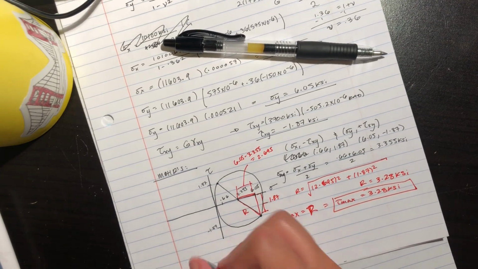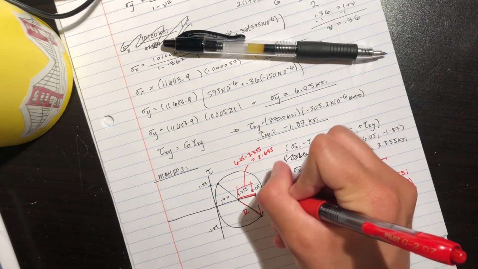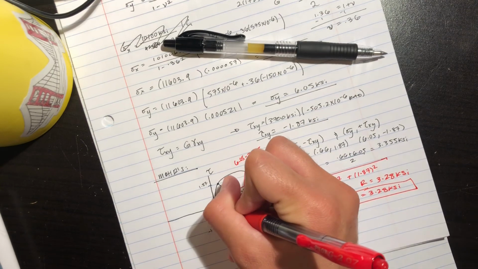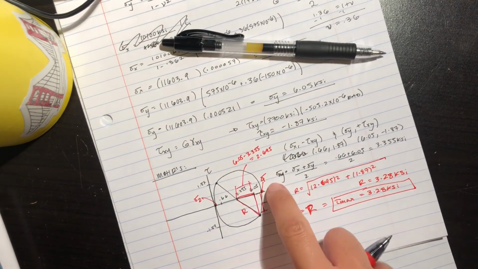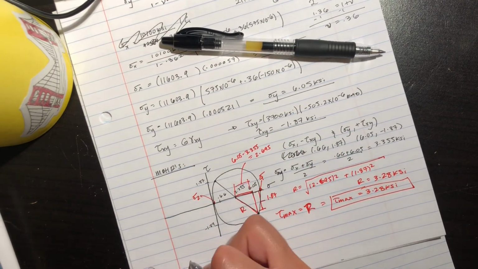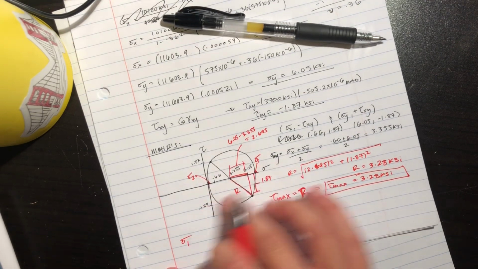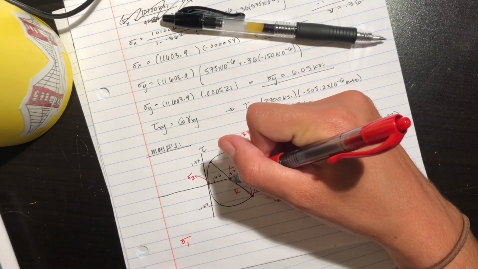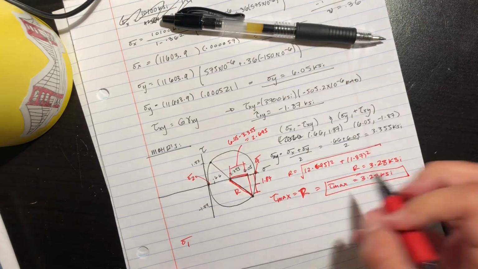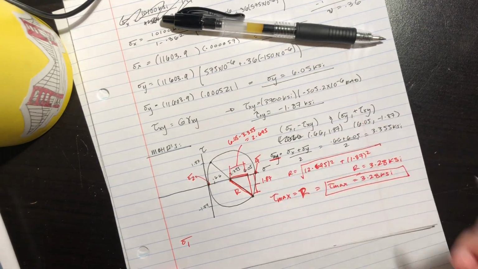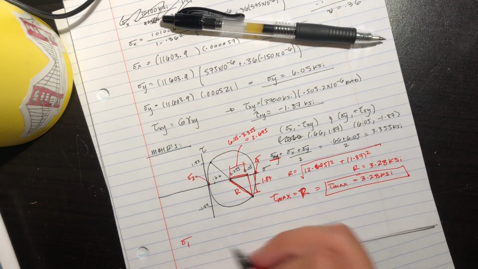Now, in order to find the principal stresses, which are going to be here and here, sigma 1 and sigma 2, we can take from the Mohr's circle that we know the radius and the average stress.